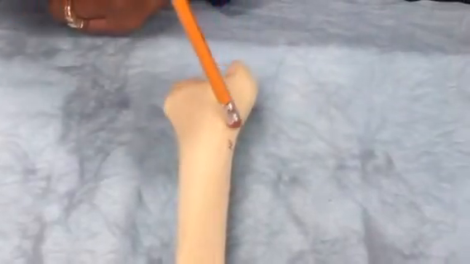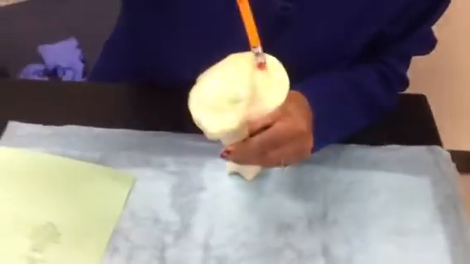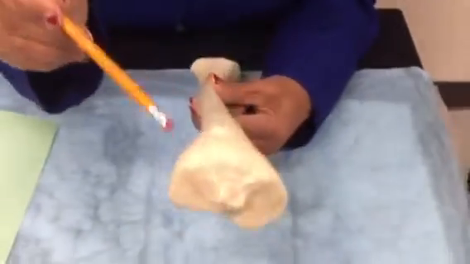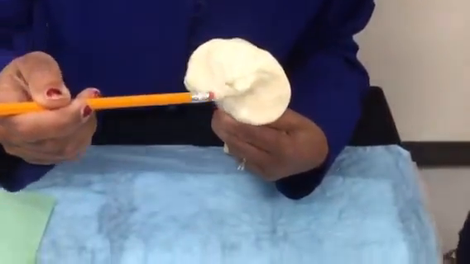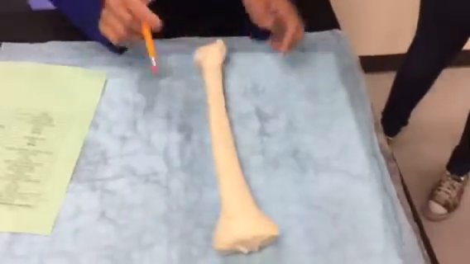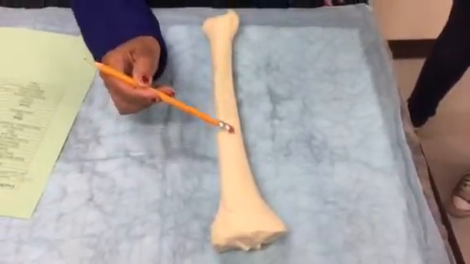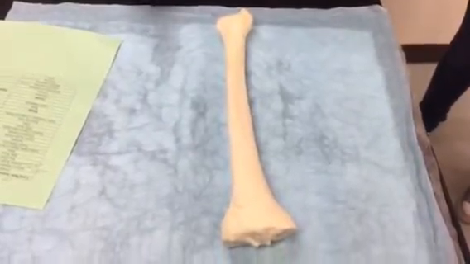If we go from the medial malleolus straight up, here is the medial condyle, and this surface is where the medial condyle of the femur will articulate. On this side we have the lateral condyle, and this is the articular surface where the lateral condyle of the femur will articulate. So medial condyle, lateral condyle, tibial tuberosity, anterior crest, and medial malleolus. That is the tibia. Now we will look at the fibula.